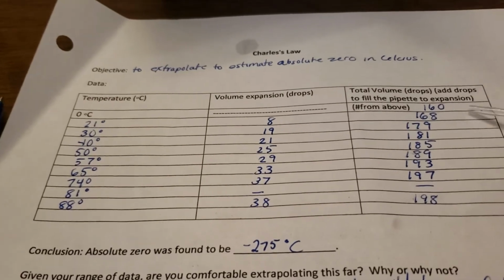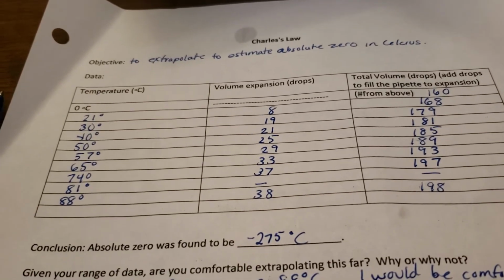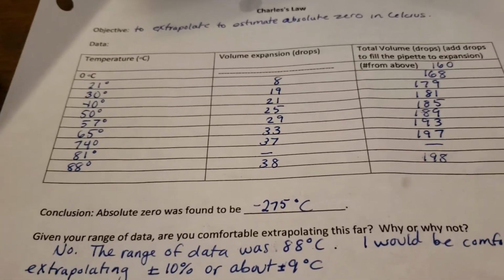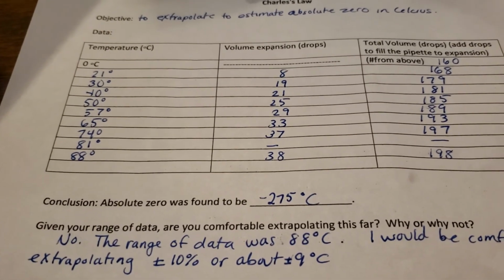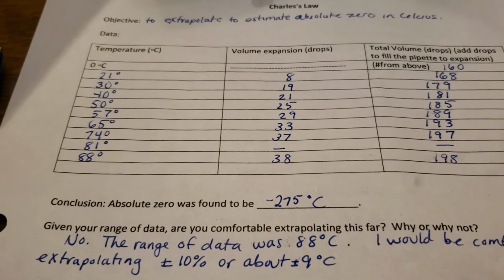Please create your own, record this data in the chart, and hopefully that helps you to see one way that absolute zero could be estimated with really low tech supplies. So there we go.